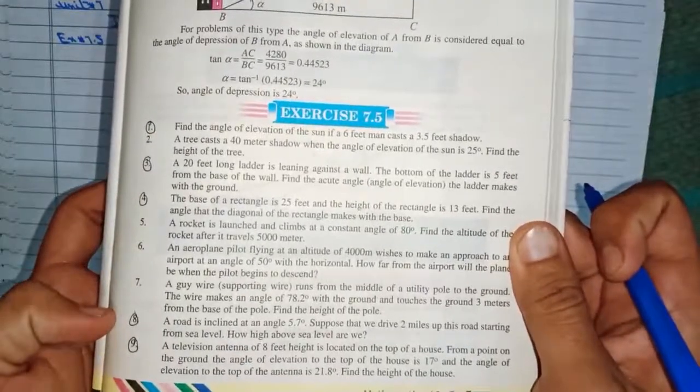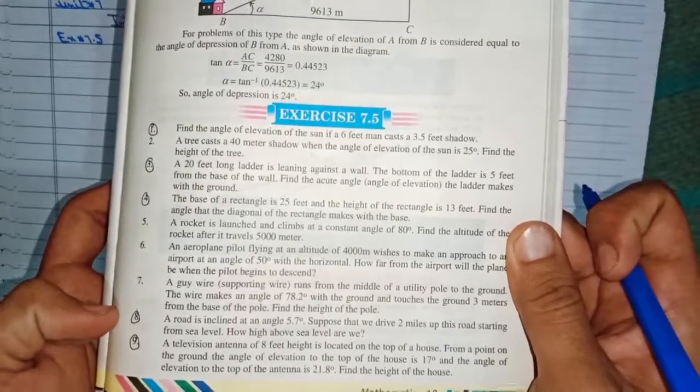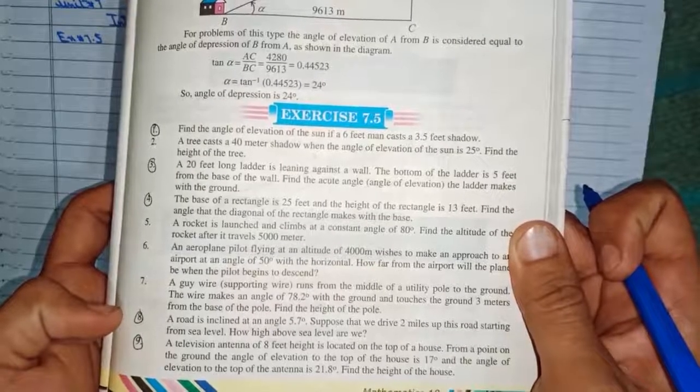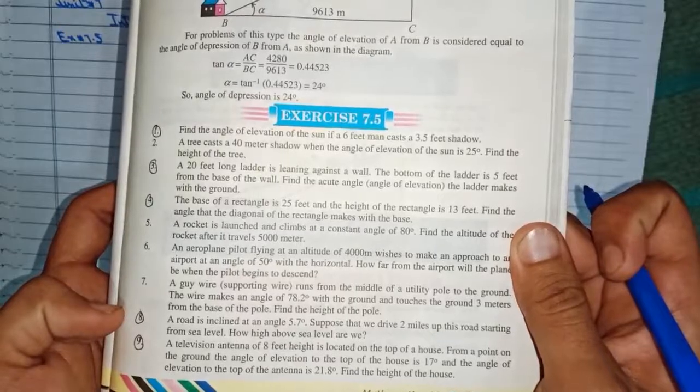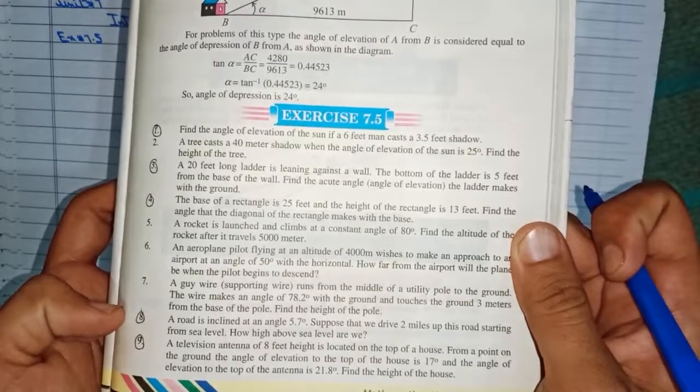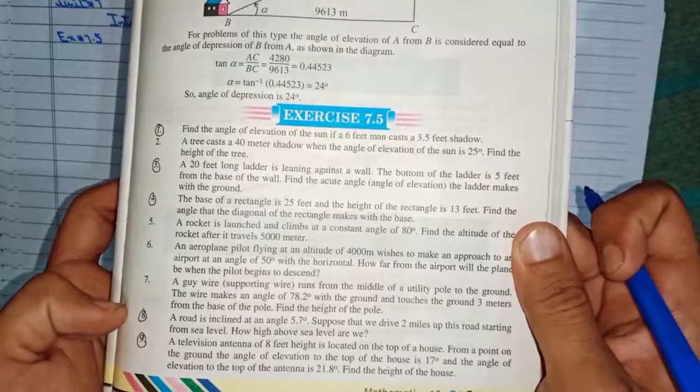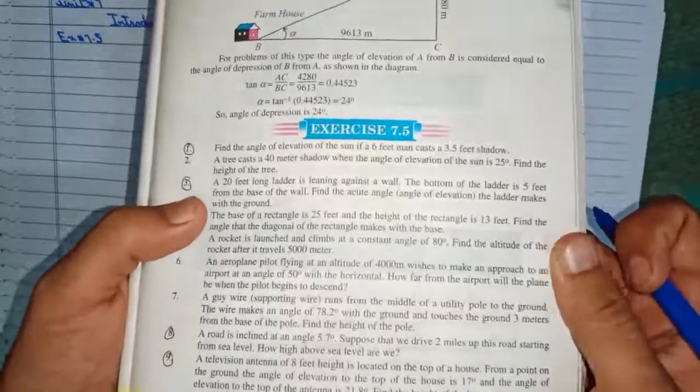A road is inclined at an angle of 5.7 degrees. Suppose that we drive 2 miles up this road, starting from sea level. How high above sea level are we? The statement suggests that a road is inclined at an angle of 5.7 degrees from the sea level. Now what does this mean?